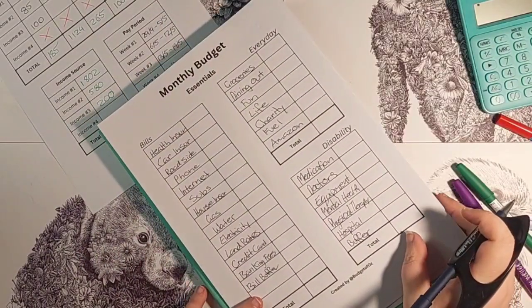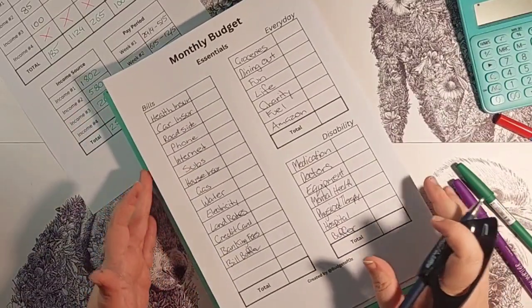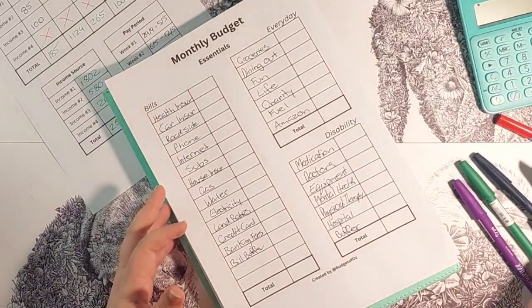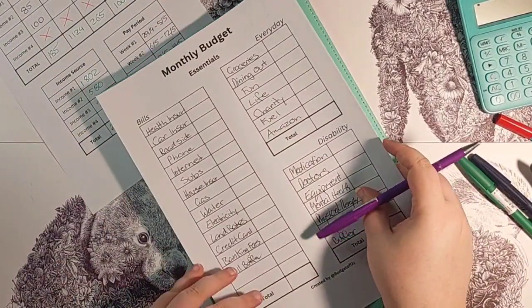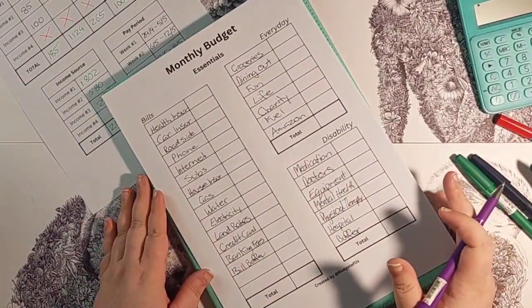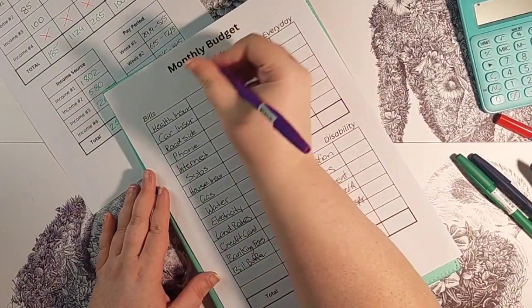Okay, so here is our essentials list. Now, most of these amounts don't change, particularly the bills. The bills are kind of set.